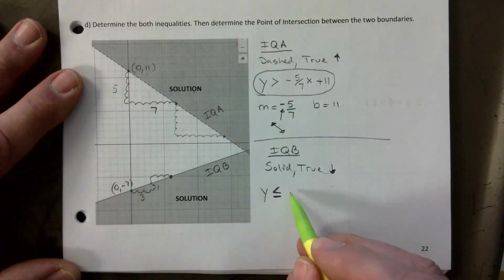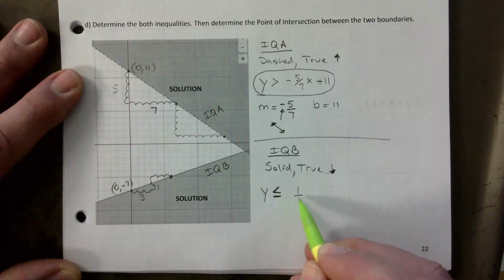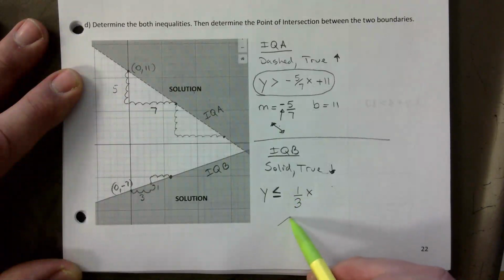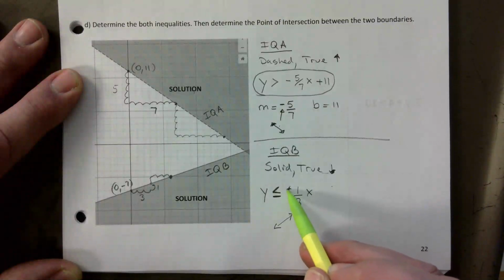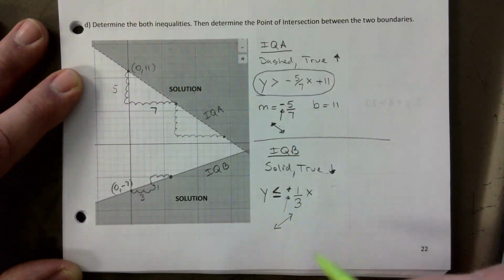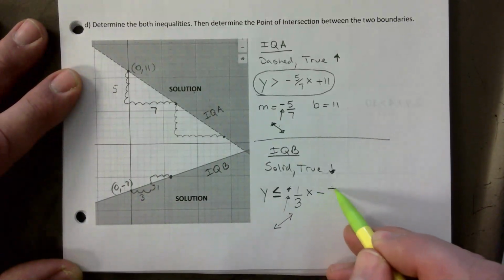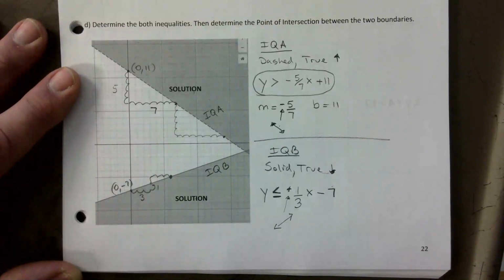So my slope is 1 over 3x. Is it positive or negative? Going up, right? So this is technically positive. You don't have to have it there, but that's just for notes. And then followed by negative 7. And so that's your inequality there.